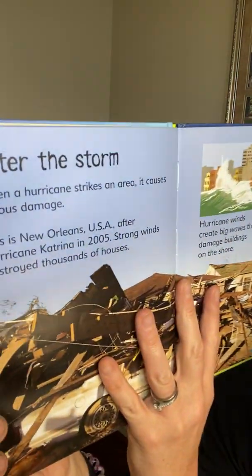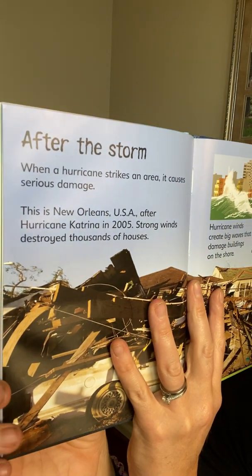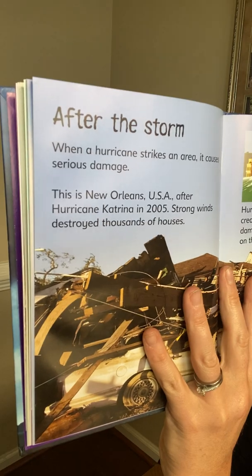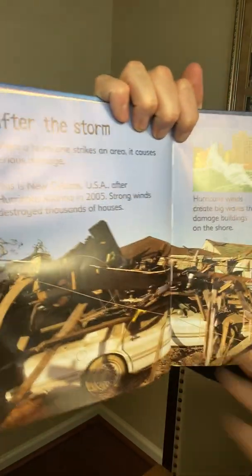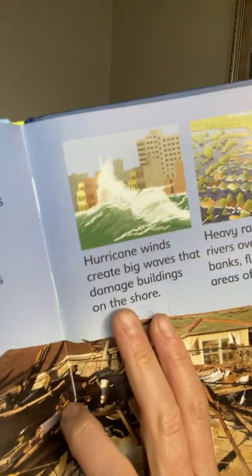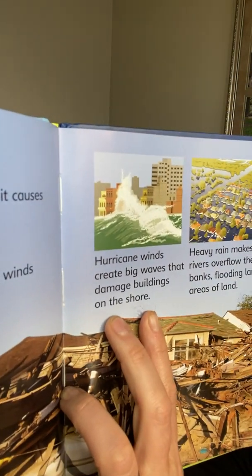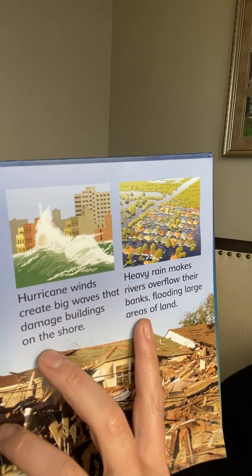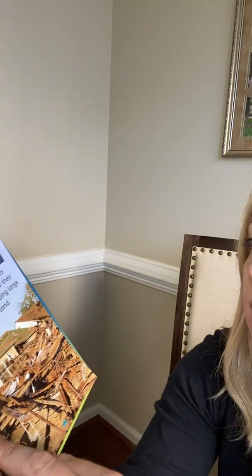After the storm. When a hurricane strikes an area, it causes serious damage. This is New Orleans after Hurricane Katrina in 2005. Strong winds destroyed thousands of houses. Hurricane winds create big waves that damage buildings on shore. Heavy rain makes rivers overflow their banks, flooding large areas of land.